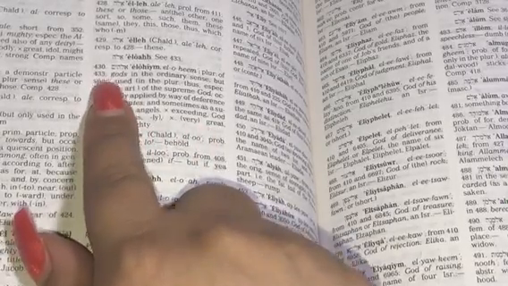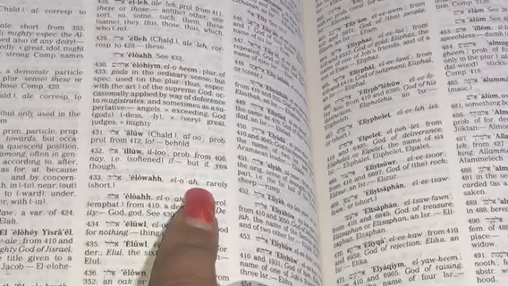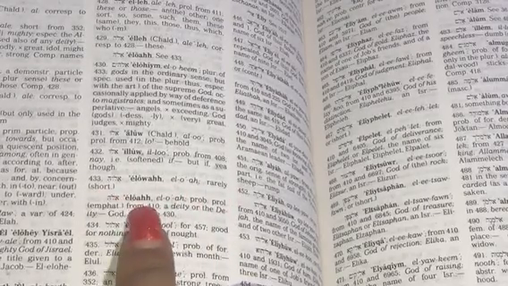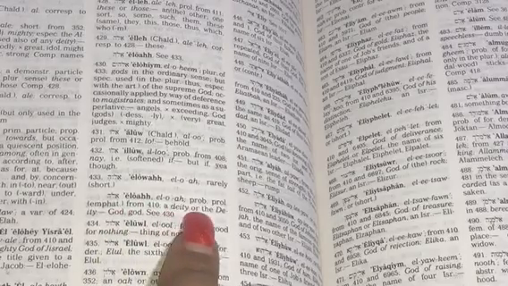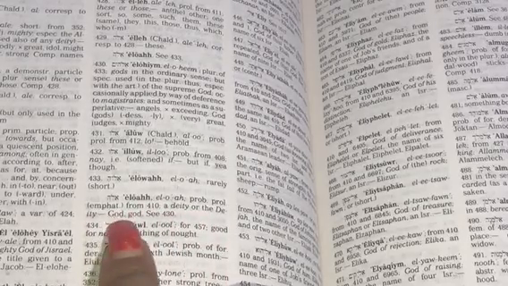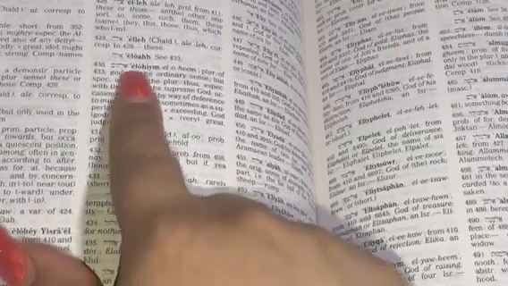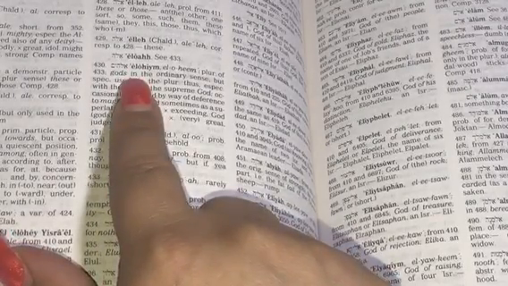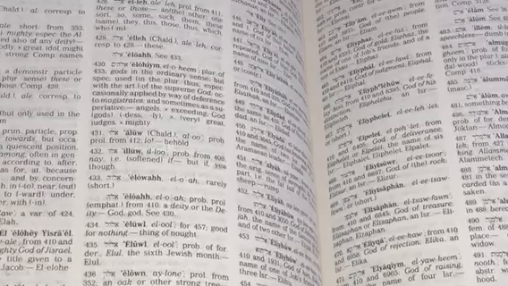But it gives you another, 433. So we'll go down to 433, which is Eloha, rarely shortened, probably from 410, a deity or God. Then it says see 430. So we already went to 430 and we've read that. So that's how you read the Strong Concordance.